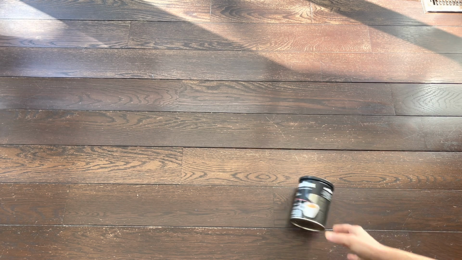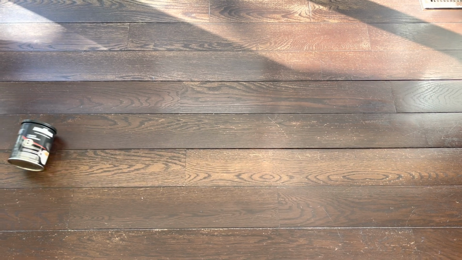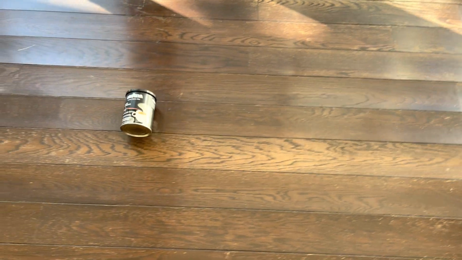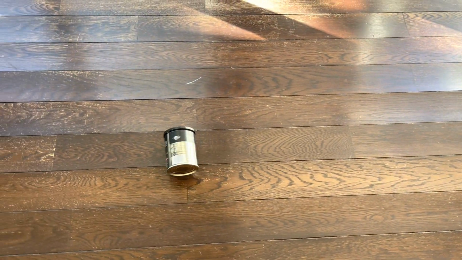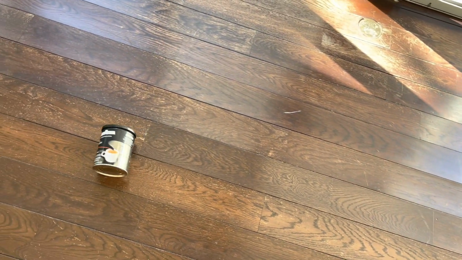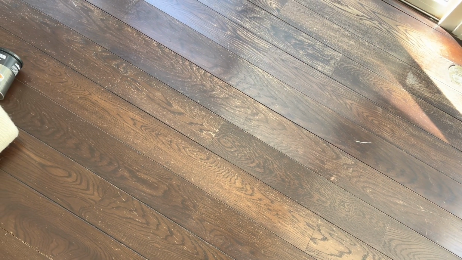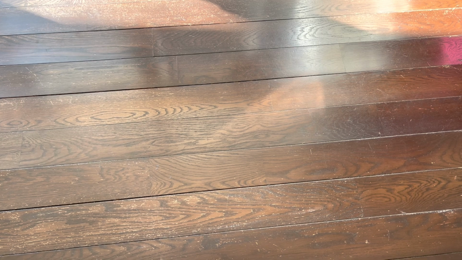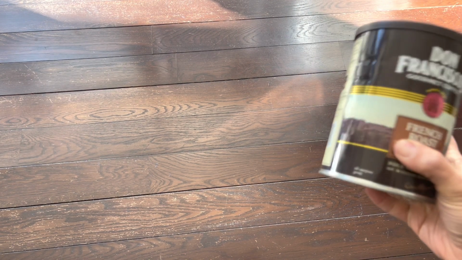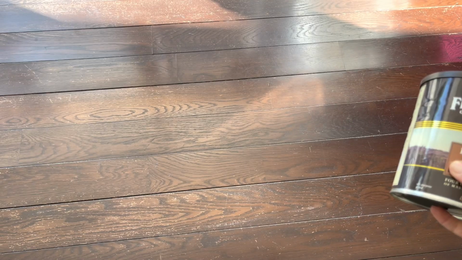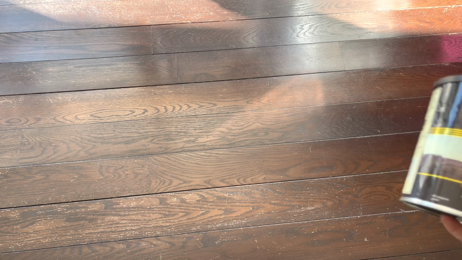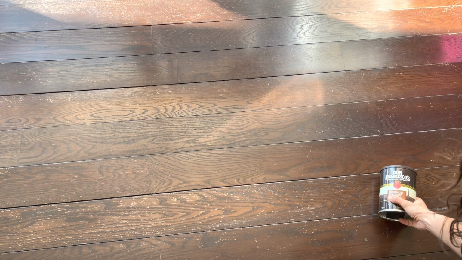Let's observe and see what happens. We're going to do this with our second can. Again, I'm going to place it on its side and roll it. And let's observe and see what happens here.